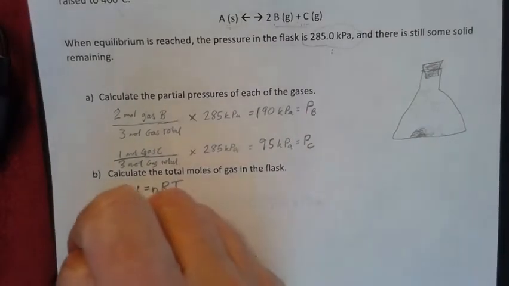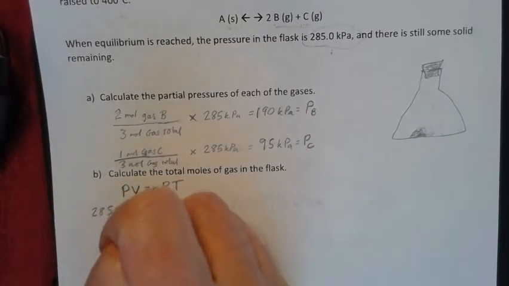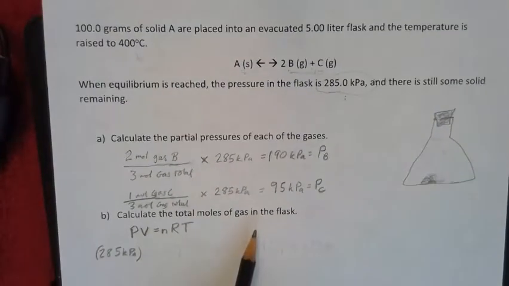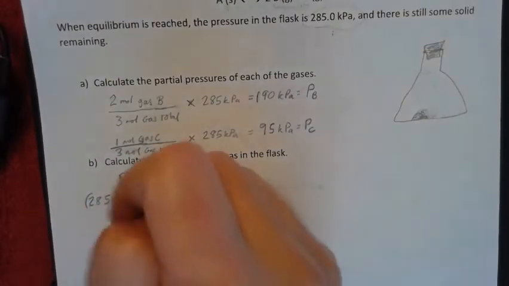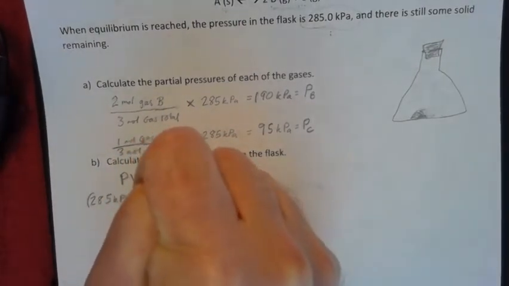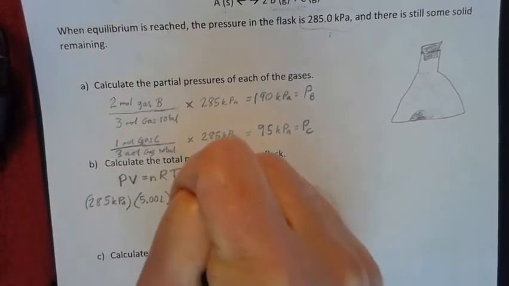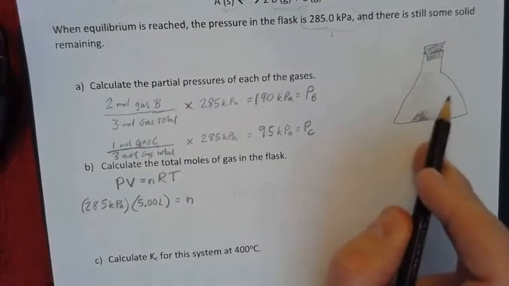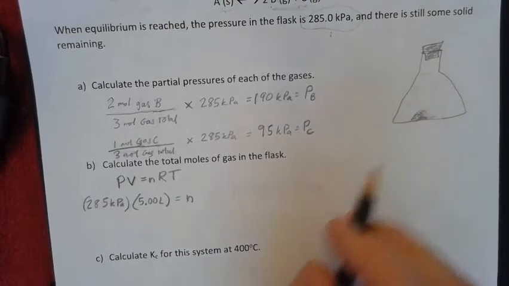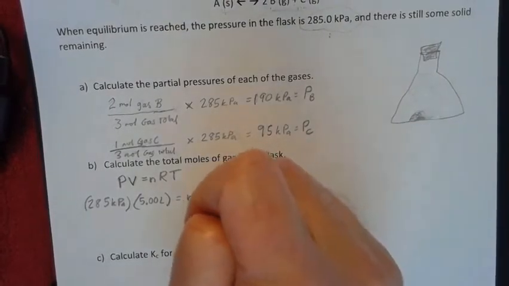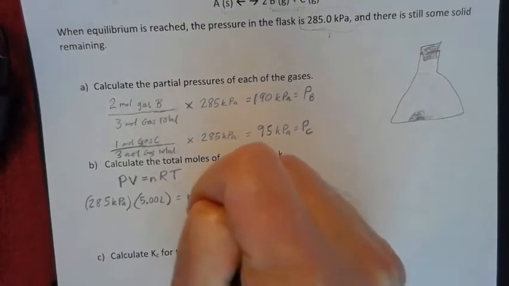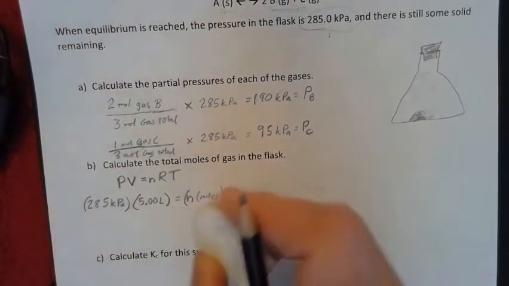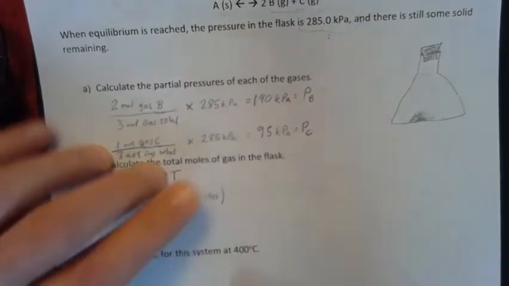So the pressure is 285 kilopascals. The volume, if you remember up here, was a 5.00 liter flask. N is the number of moles of gas in the flask. And at this point, it's just products because we didn't have any gaseous reactants. R, this would be moles. And R is our ideal gas constant.